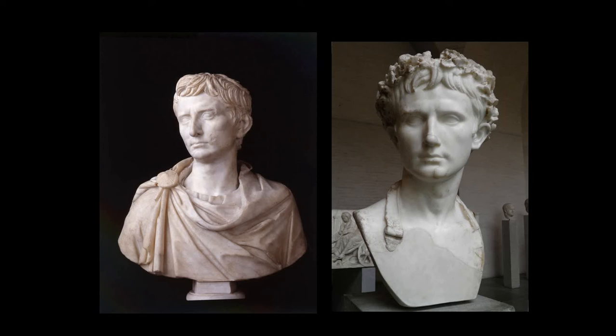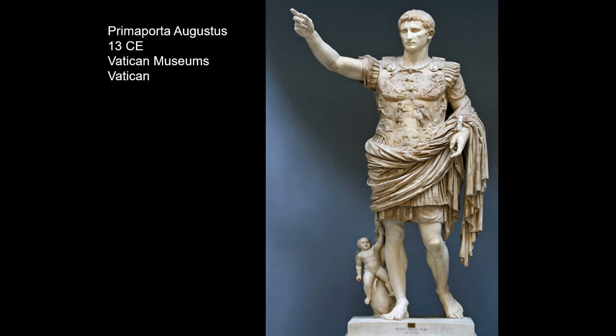Augustus very much wanted to create a new golden age for Rome, and he wanted this reflected in all of the art and culture. Here's one of the really great statues of Augustus. This is the Primaporta Augustus. It was found in Primaporta. Primaporta is a little town just outside of Rome where his wife, Livia, had a villa. And this was probably made either in the last year of his death or just after he died. So he was in his 70s when this was made.